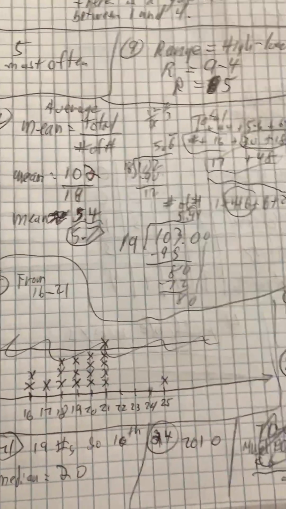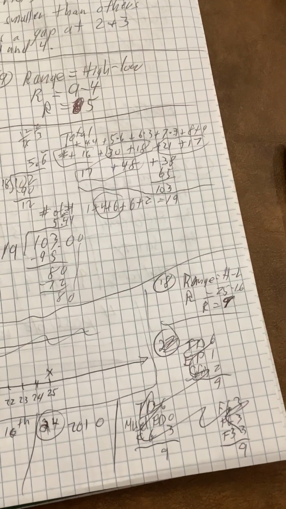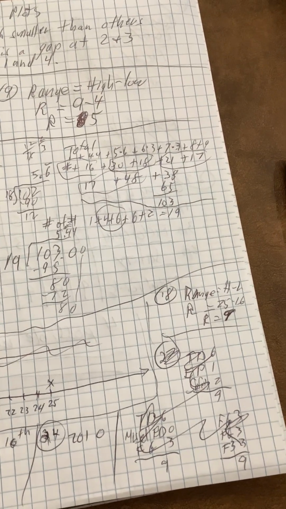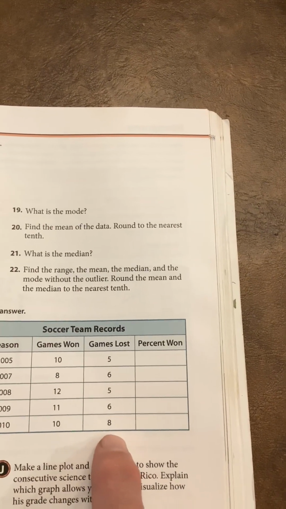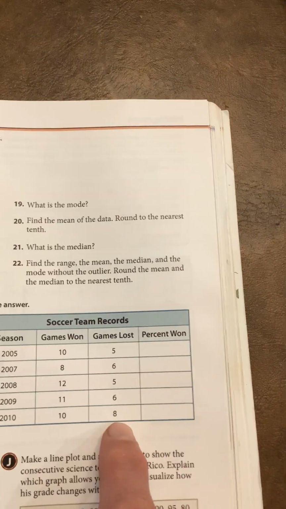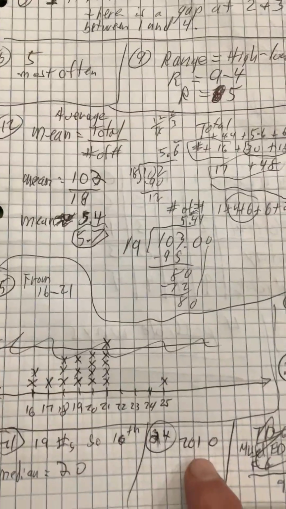So number 24, in which season did they have their worst record? Well, they were 10 and 8. They had 8 losses that season. That's their worst record. So season 2010.